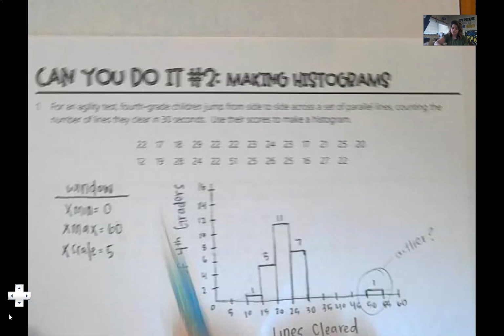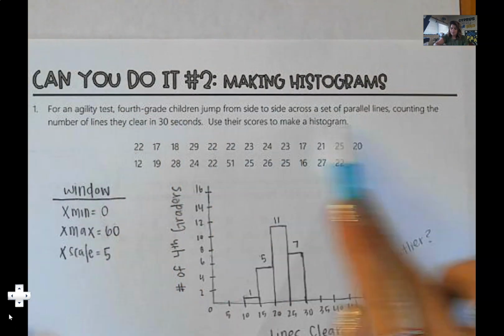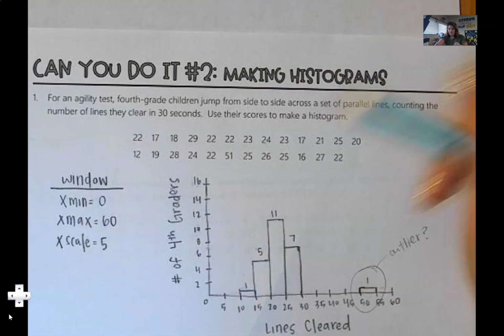Same with our 4th grade students. 4th grade children jump. So that's how I knew to put that there.